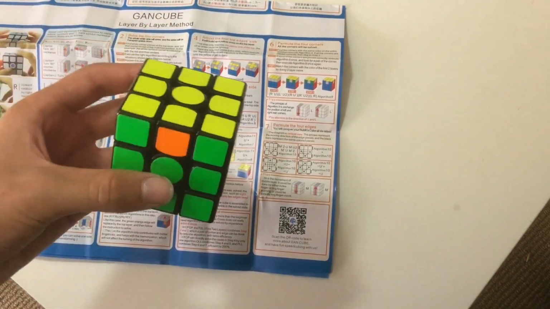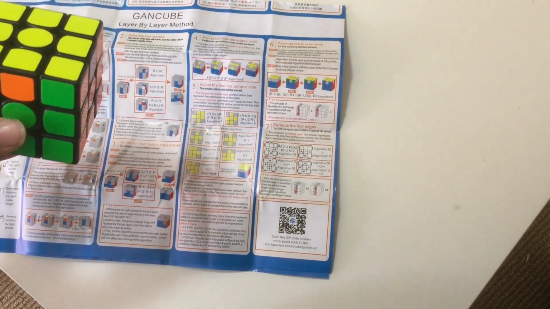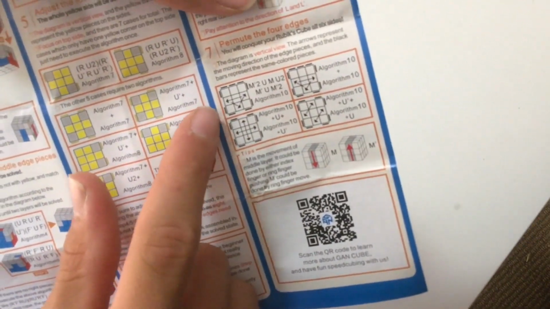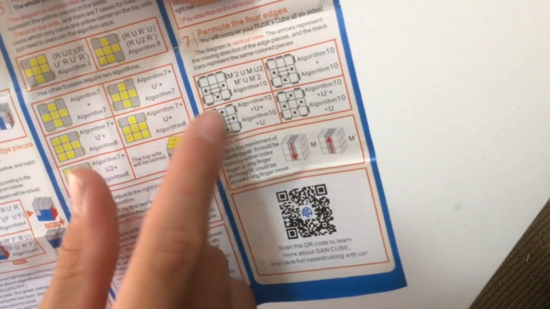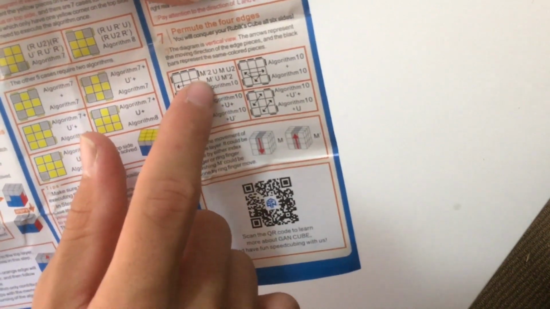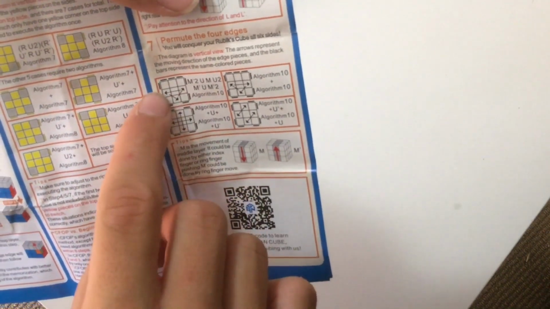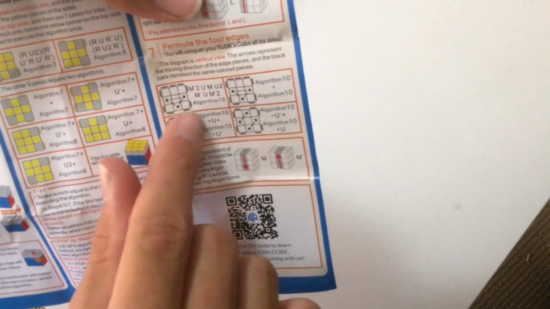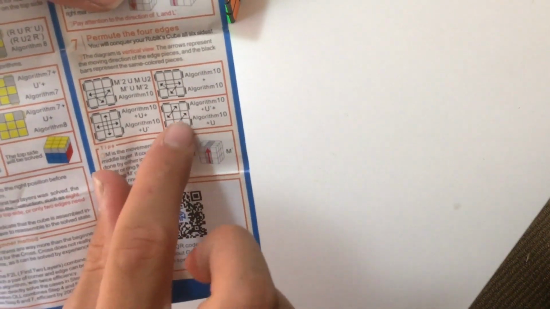Now last step, this will solve the cube. There are arrows over here. The arrows mean wherever the edge needs to go. So let's take this edge for example. This edge will need to go here. This edge will need to go here. This edge will need to go over here. So this will be in an anti-clockwise motion. That is what the arrows mean. So these two edges will swap, and these two edges will swap, and then you do the algorithm.